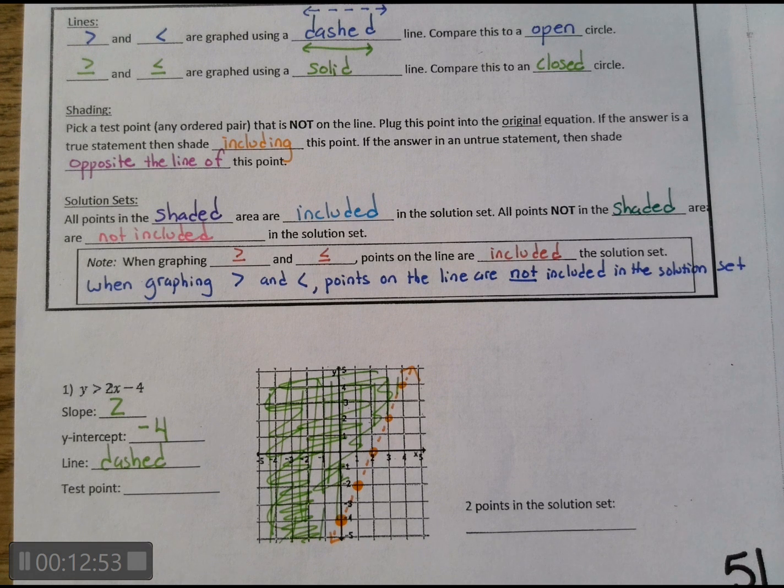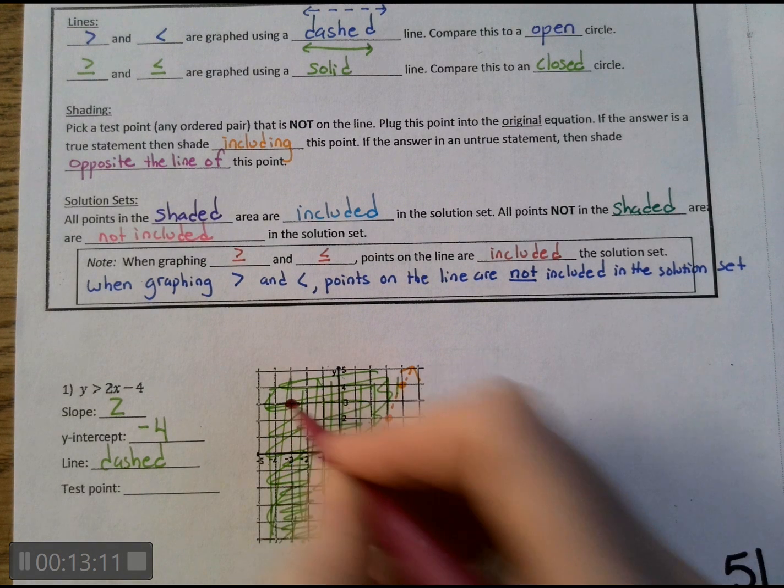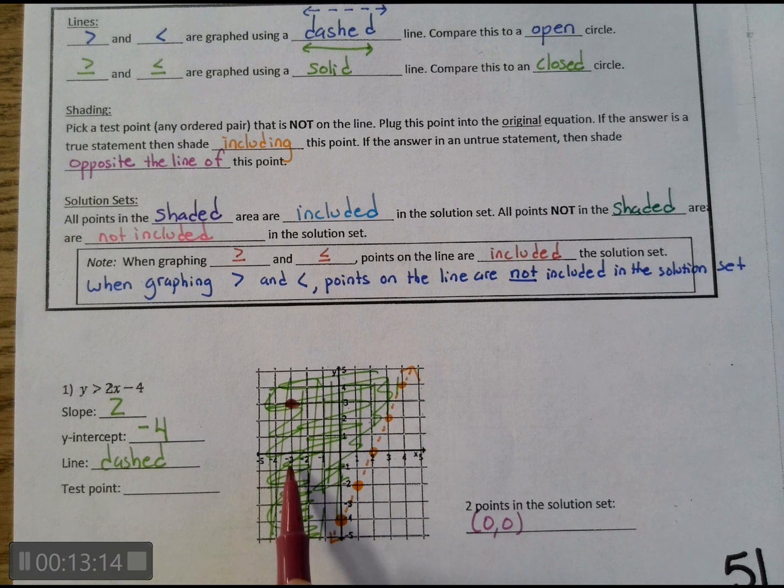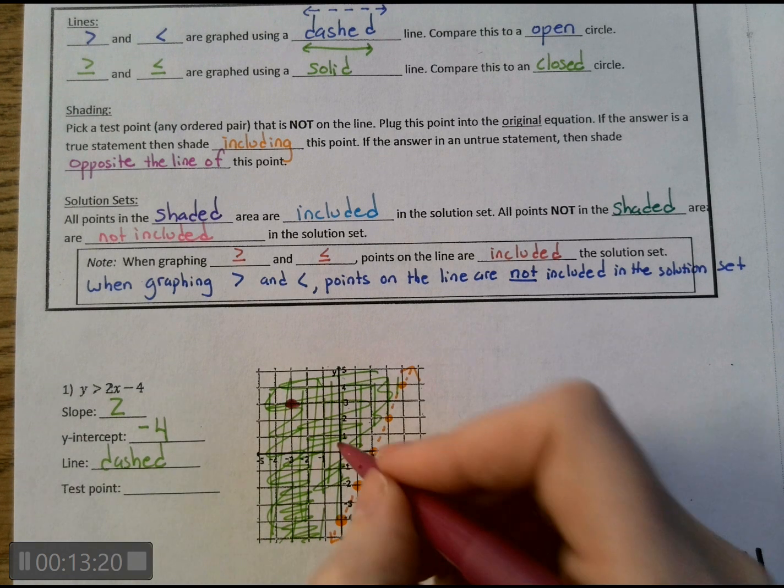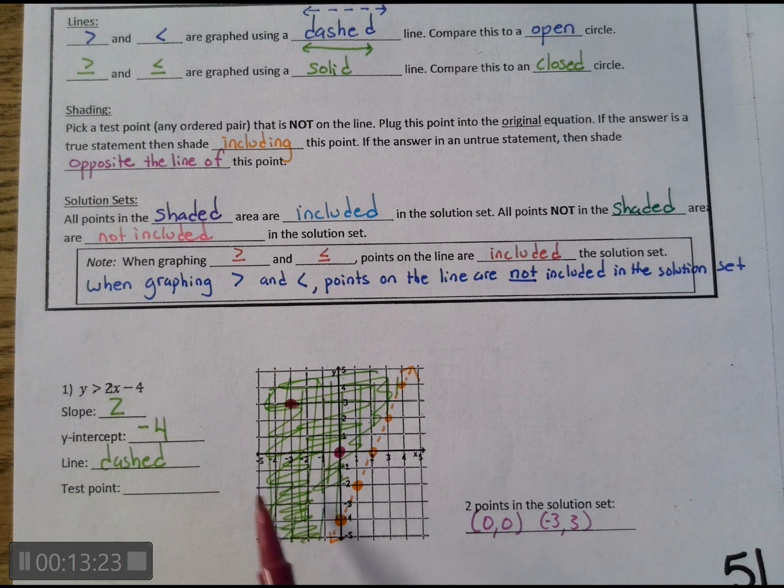So pick somewhere in your shaded area. Where's a solution? How about right here? Our origin. Our origin is a solution. So you would write 0, 0. Okay, what's another one? How about right here? That's a solution. So you go negative 3, positive 3. Okay, so any point in the green is a solution set.